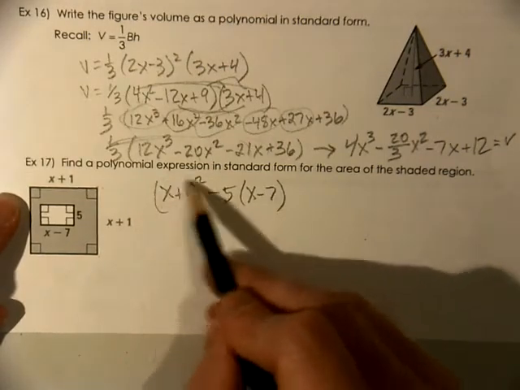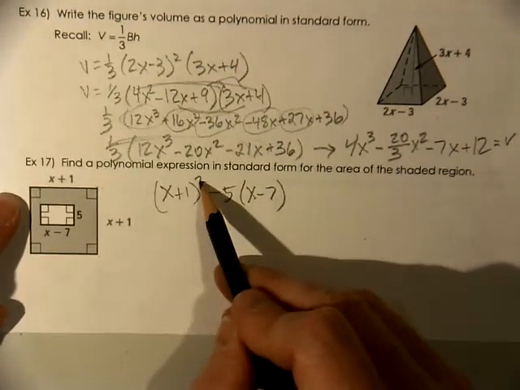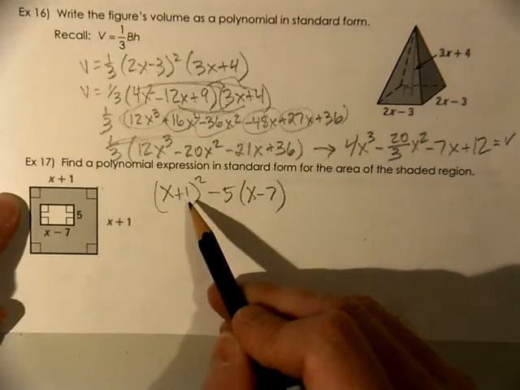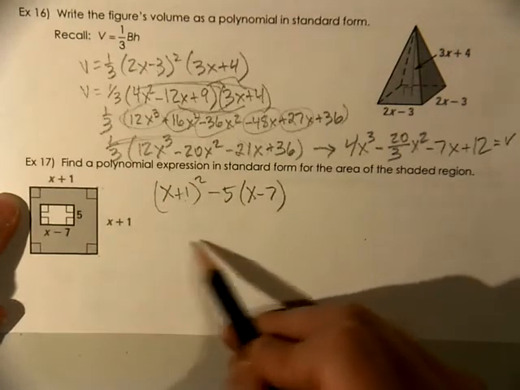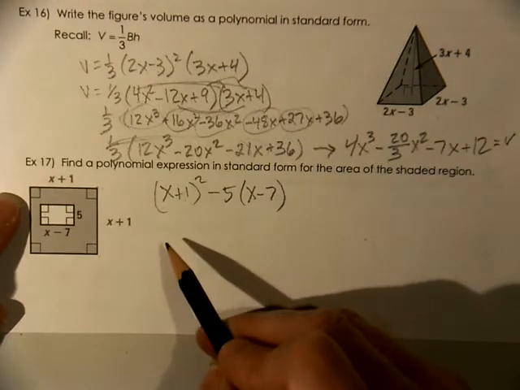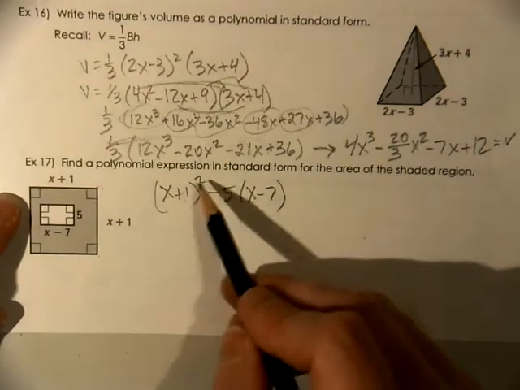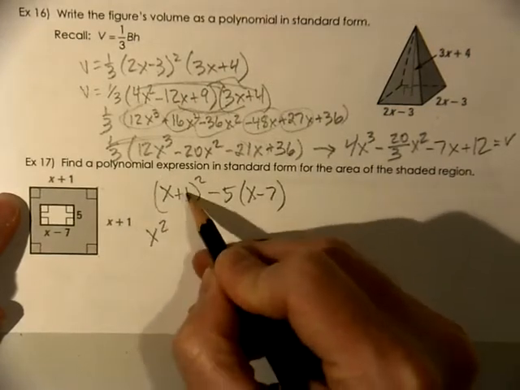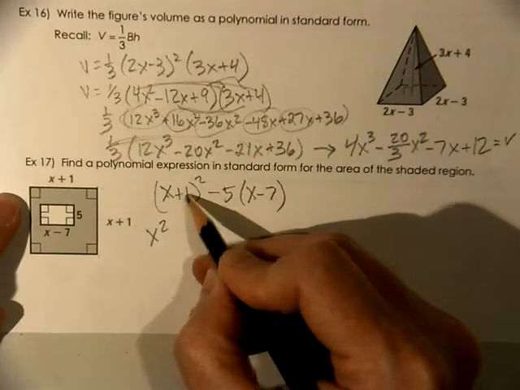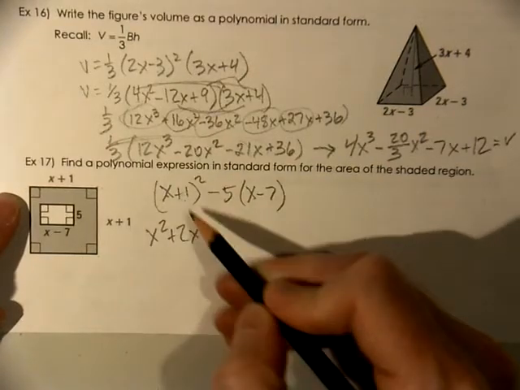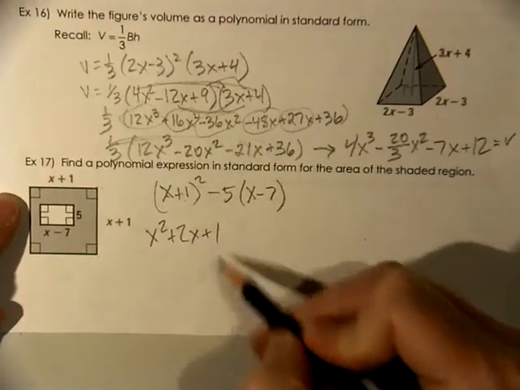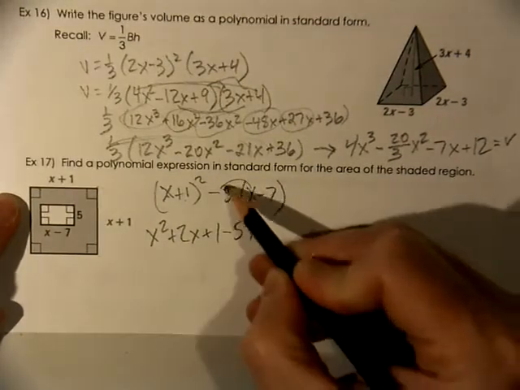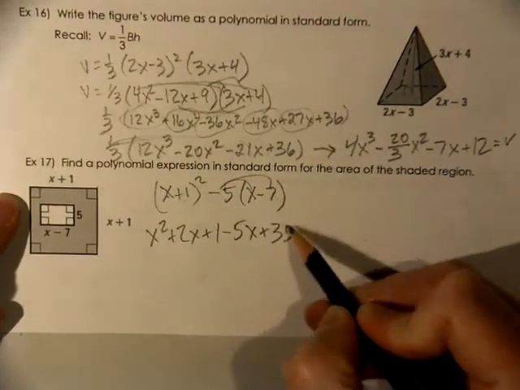We have to square this binomial. You cannot call it x squared plus 1 squared. You cannot distribute that through. You either got to write it twice and FOIL it, or you've got to use the square the binomial rule. So we square the x term, we multiply these together and times it by 2, and we square the last term. Negative 5x and positive 35.